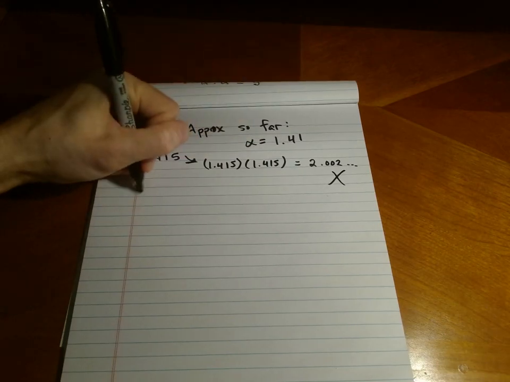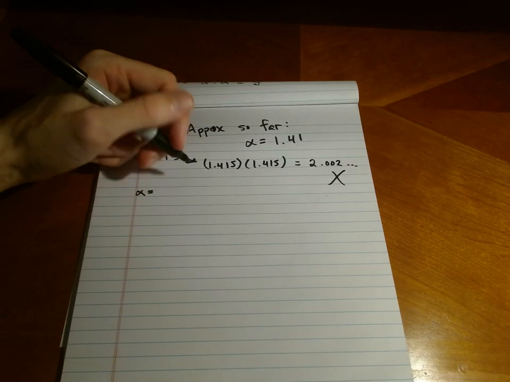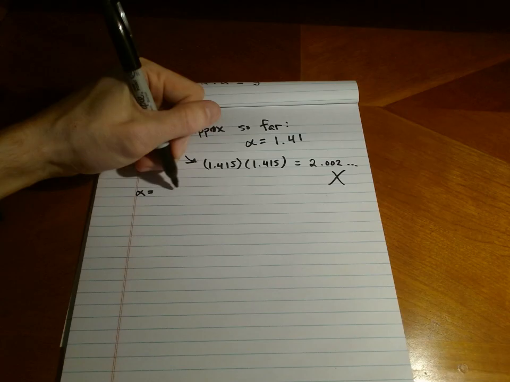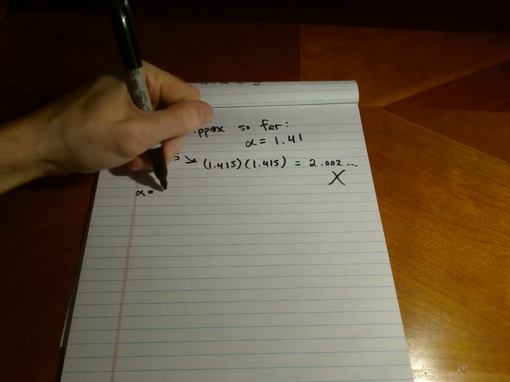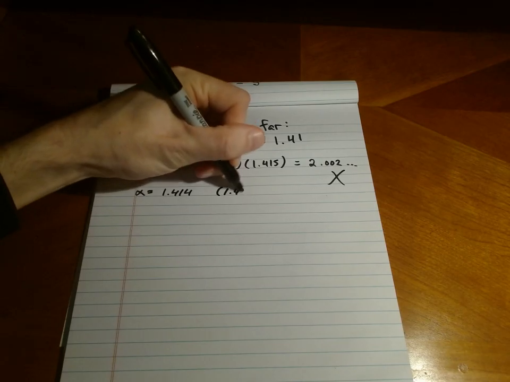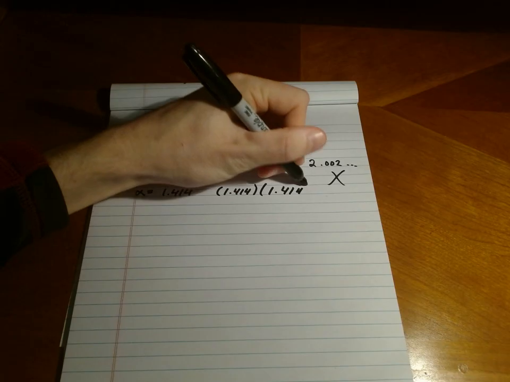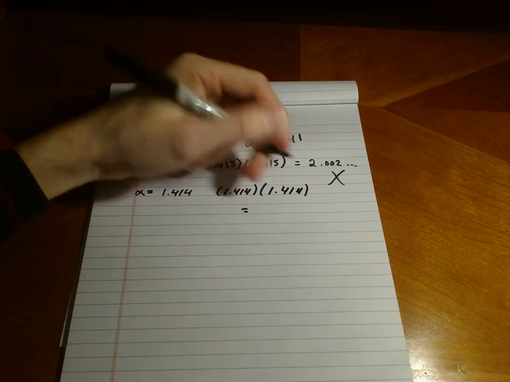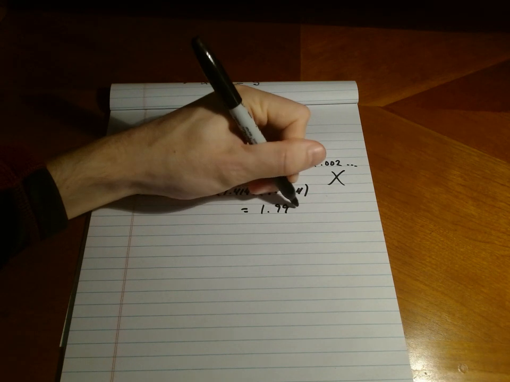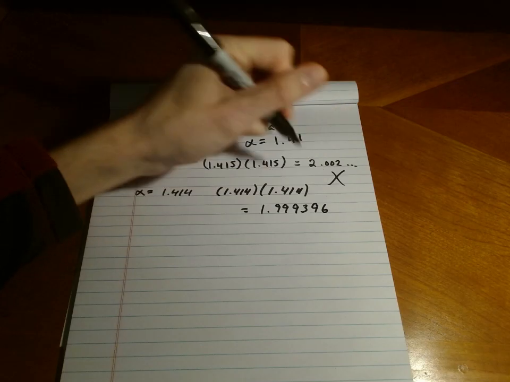Let's try alpha equals 1.414. So alpha is 1.414. 1.414 times 1.414 is equal to 1.999396.